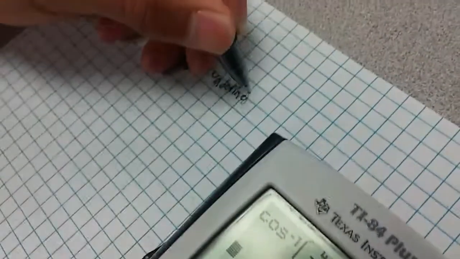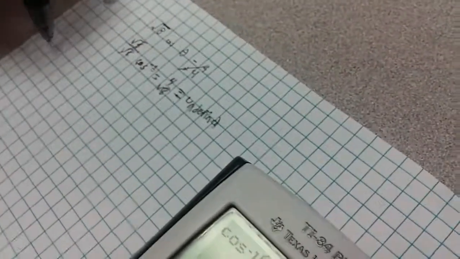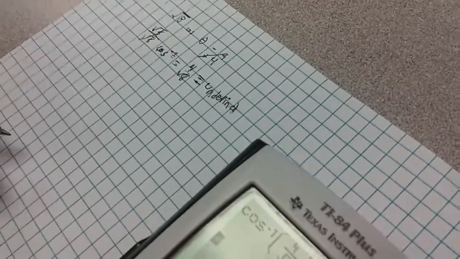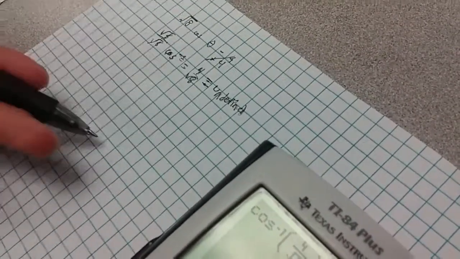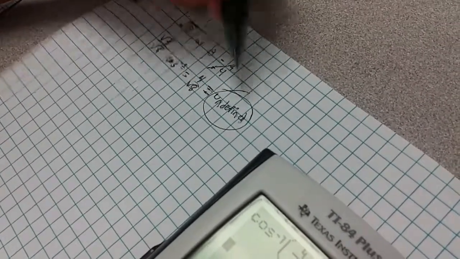And our answer, you can see, we got no answer, so it will be undefined. And we can't graph an undefined answer because it won't reach the x-axis. So this is just the answer: undefined.